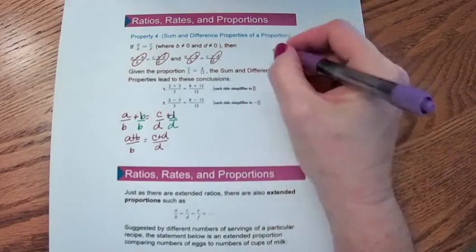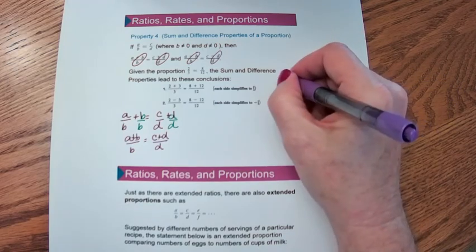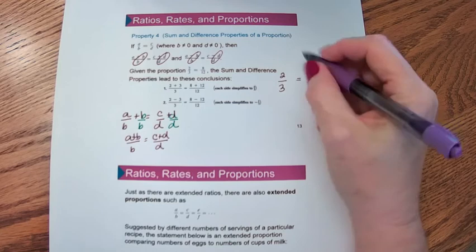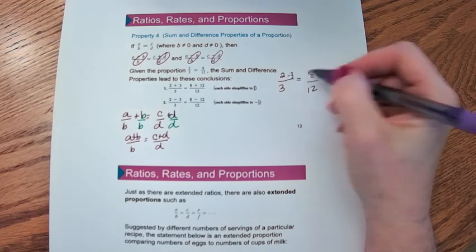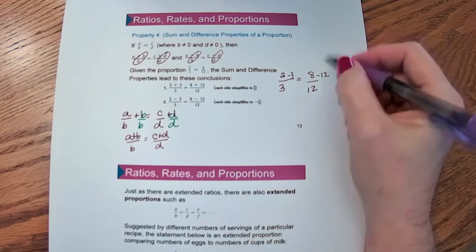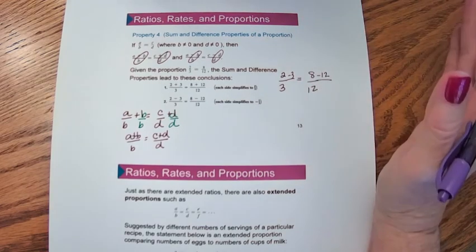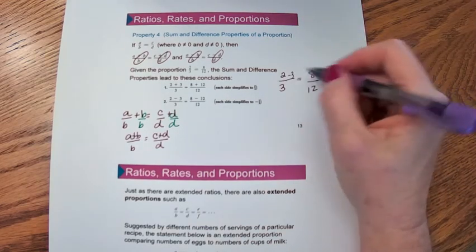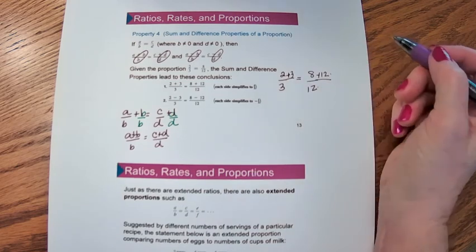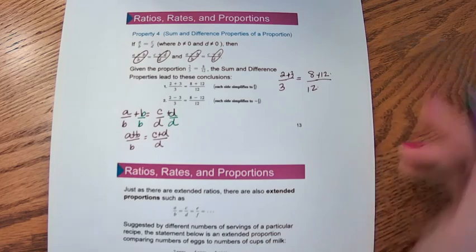Okay, so 2 over 3, our proportion there was 2 over 3 is 8 is to 12. I can subtract 3 here and subtract 12 there, and it would still be equal. They would still be equal, or I could add 3 and add 12. You add the denominator to the numerator.